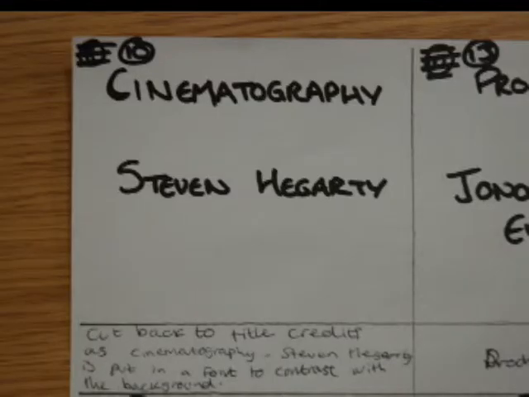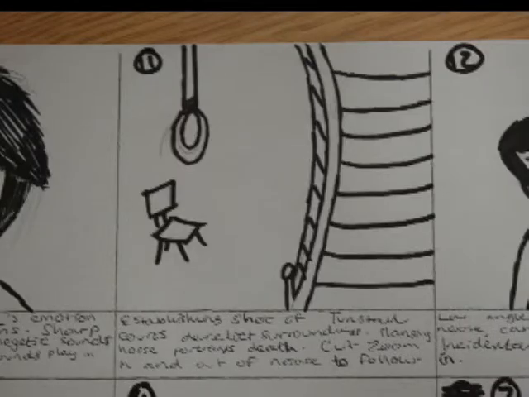10th slide, we'll come back to the title sequences with the cinematography by Stephen Hegarty. This will then go back to the action in our 11th slide, which will show a noose hanging between the staircase and the chair, which will represent death. And this is a component of horror in our film.